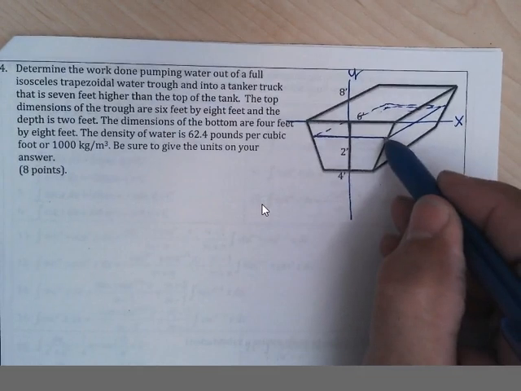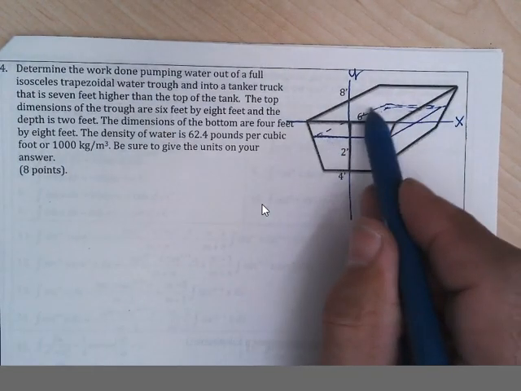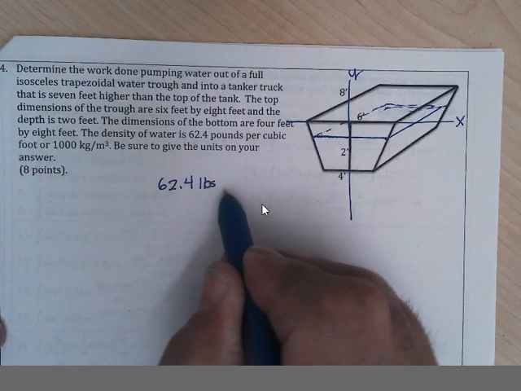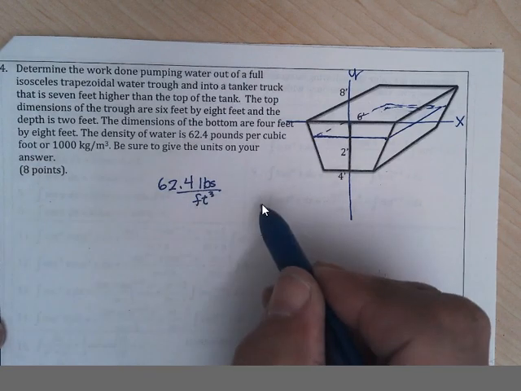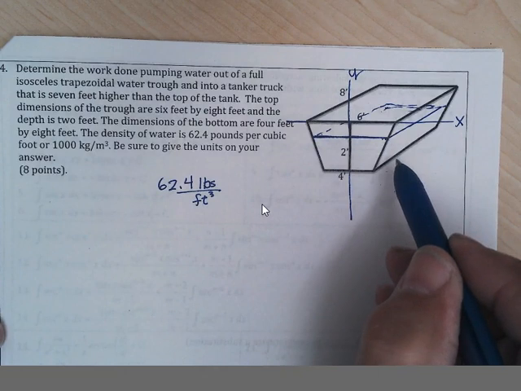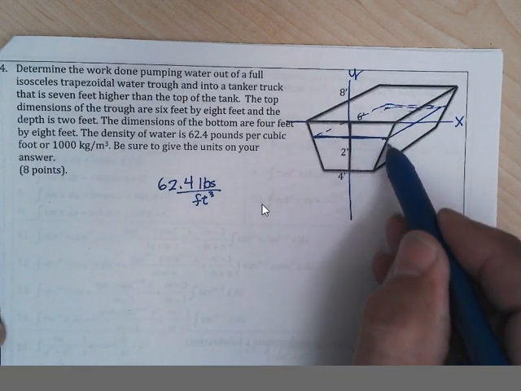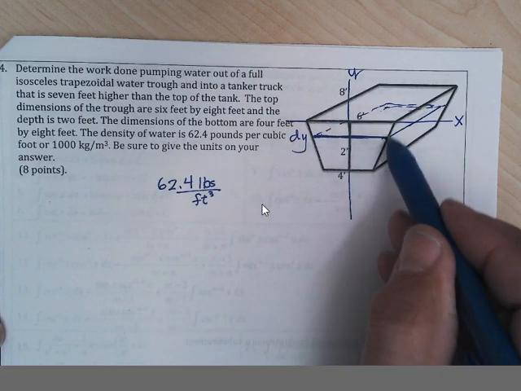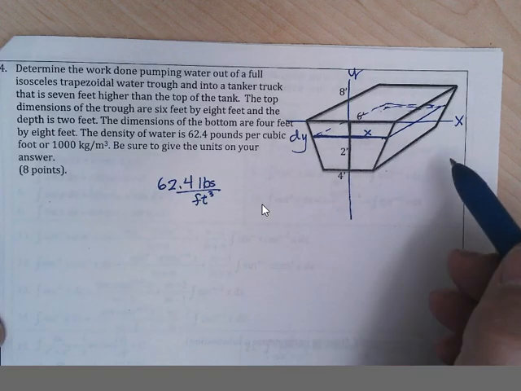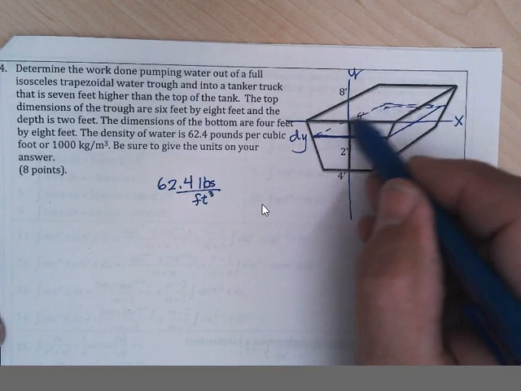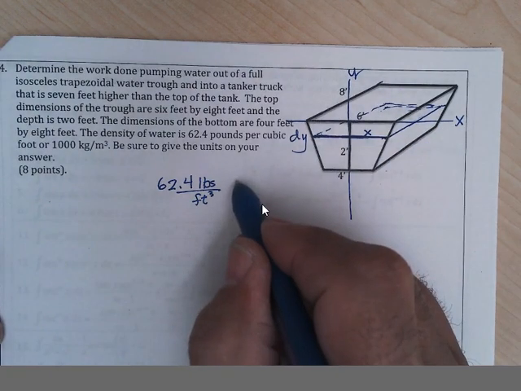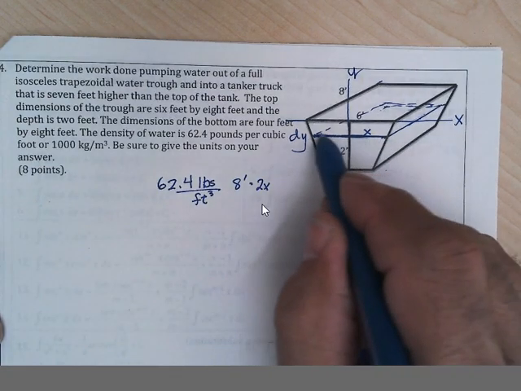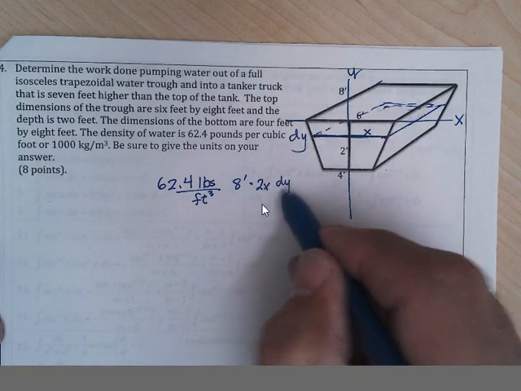So I've got to figure out its volume, because the weight of that sheet of water is 62.4, since I'm in feet, pounds for every foot cubed. Well, this is not going to be very many cubic feet because it's really thin, but its thickness is up and down, so it's dy. Its width is going to change as we move up and down, so I'm just going to call it x, and its length is the same as this, 8 feet. So I'm going to do 8 feet times 2x, 8 feet long, 2x wide, and dy deep, thickness.